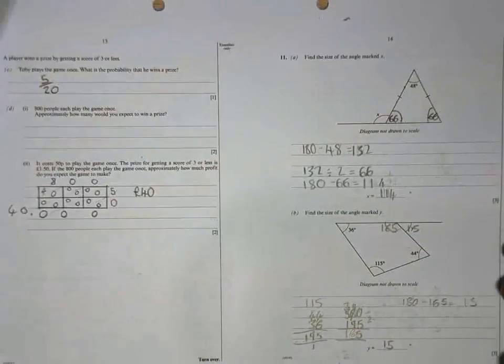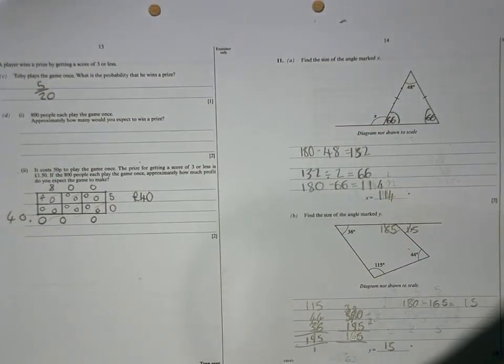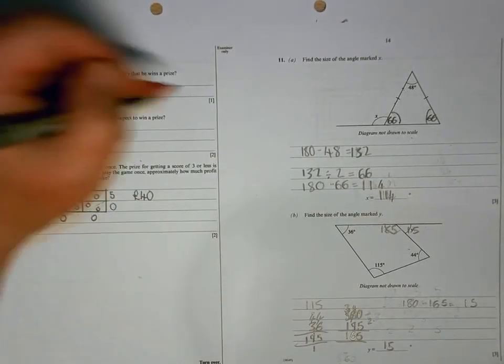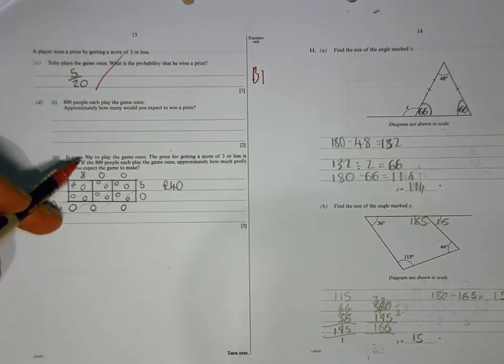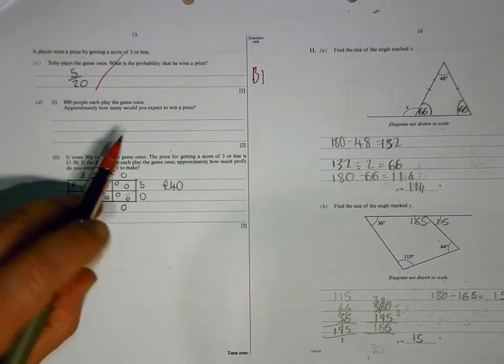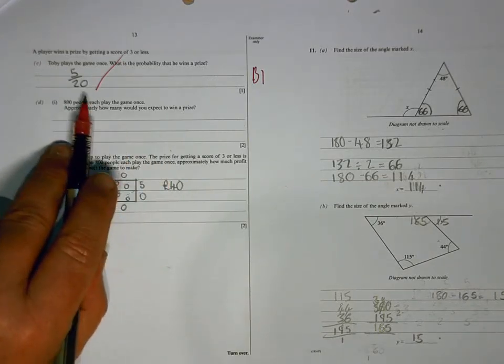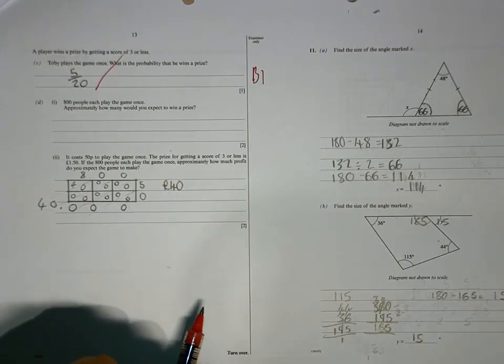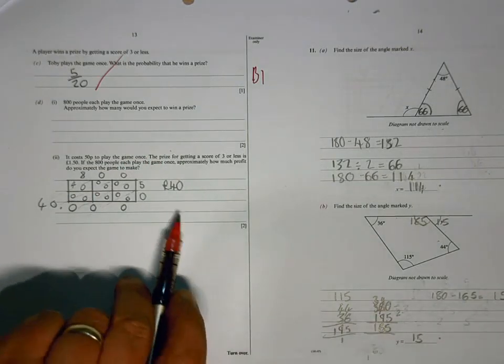9 for the page. 5 out of 20 is correct. We'll practice these. We did these back in the autumn, but we will do them again, and I'll explain how to do that. But if you take a look at my solution, hopefully you'll be able to work it out from there.